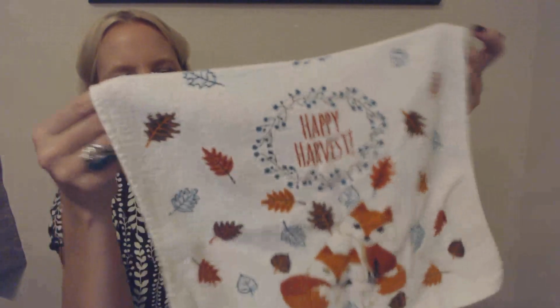And it too has the little loops. Most towels, except paper towels, will probably have those little loops. So this is a pretty standard size for a kitchen towel, and I use them every day for all kinds of things in the kitchen.